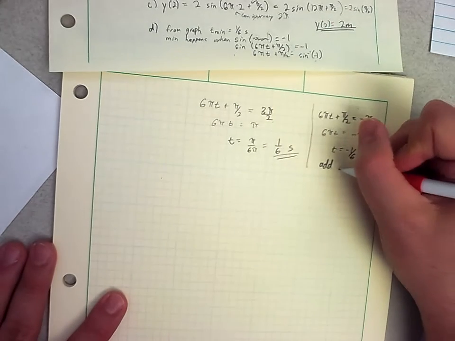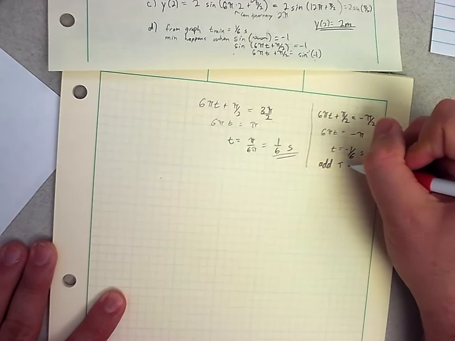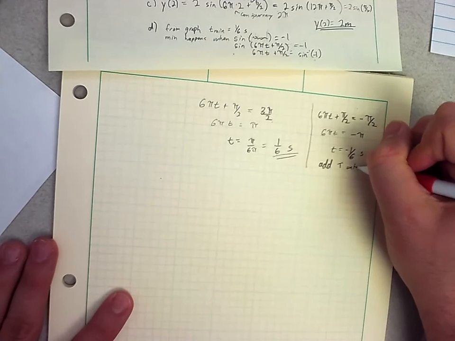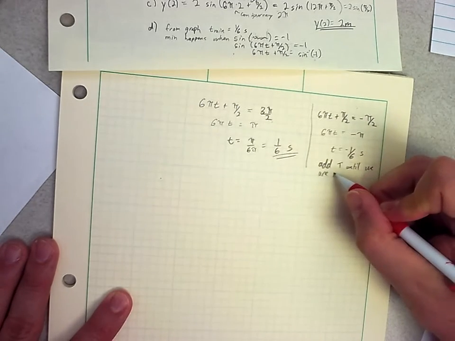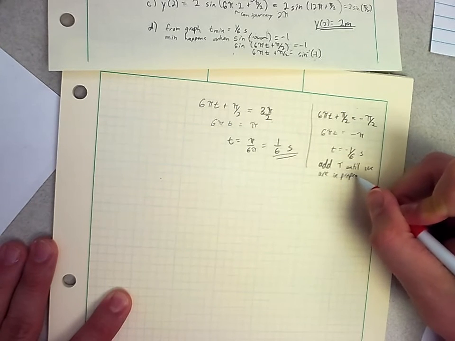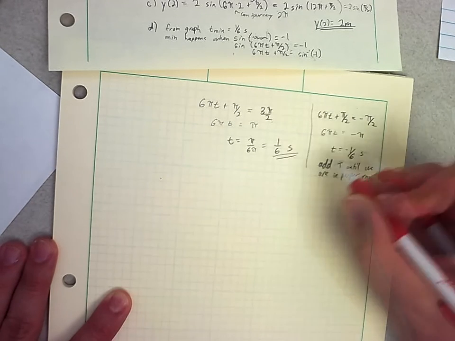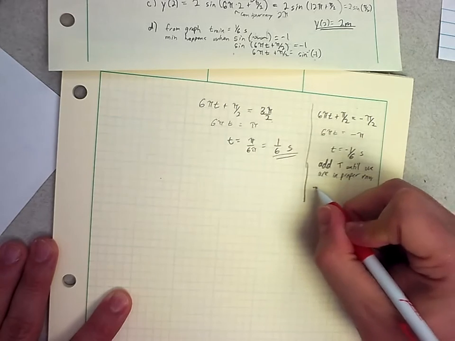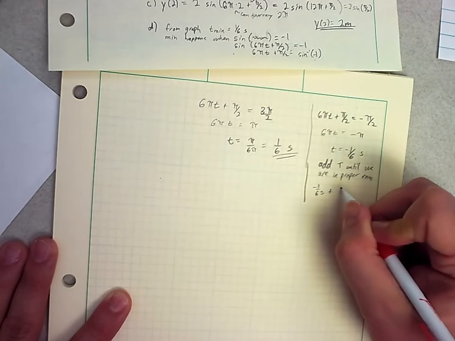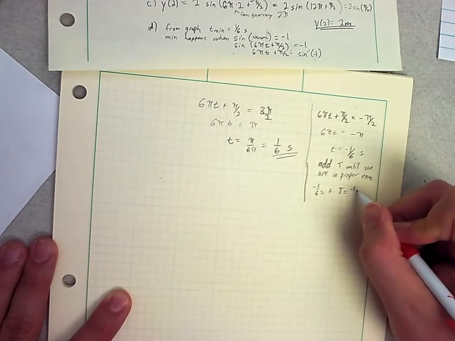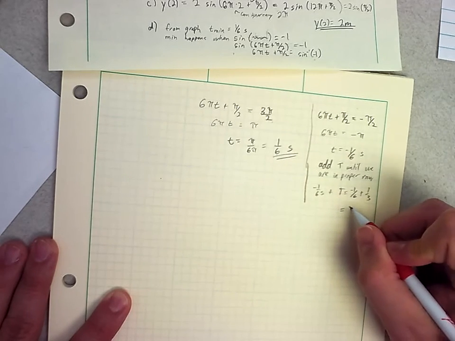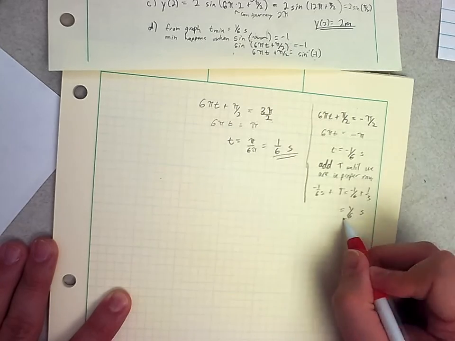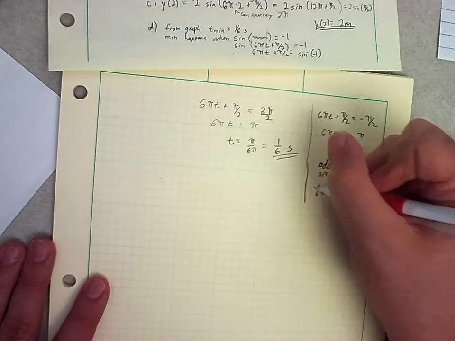So add t, the period, until we are in proper range. So negative 1/6 s plus T equals negative 1/6 plus 1/3. That'll give me 1/6 seconds. And so that's where I want to be.